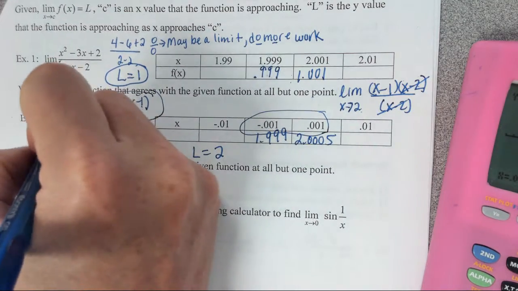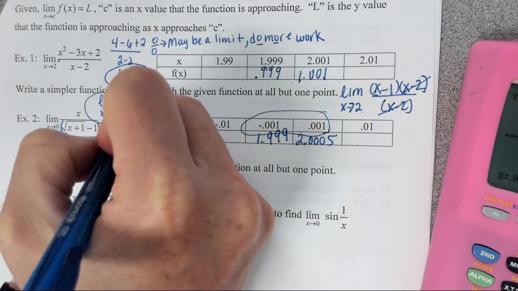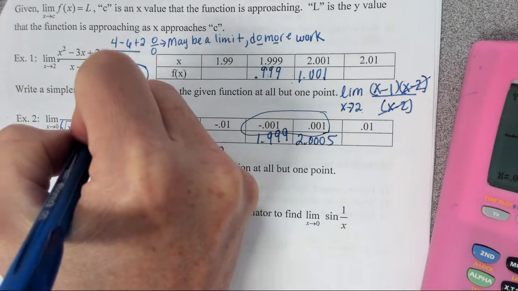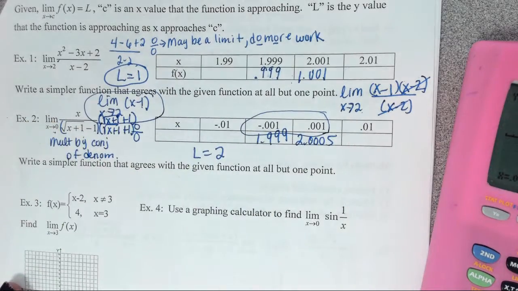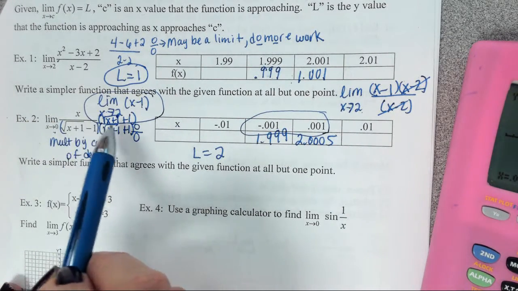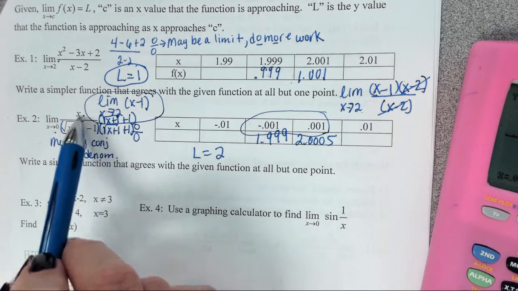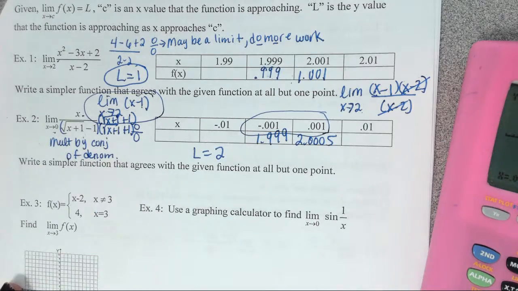Right. So for this one, it would be the square root of x plus 1 plus 1. That's what I would have to multiply by on top and on bottom. We're not actually going to do it for this one, but we would not distribute through the top. We would just keep that in factor form, but we would distribute through on the bottom.